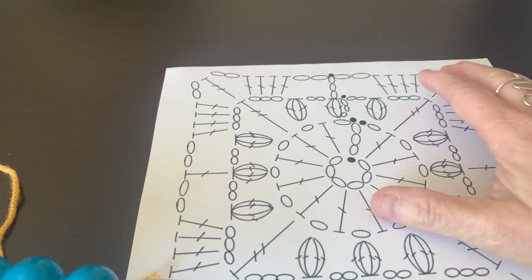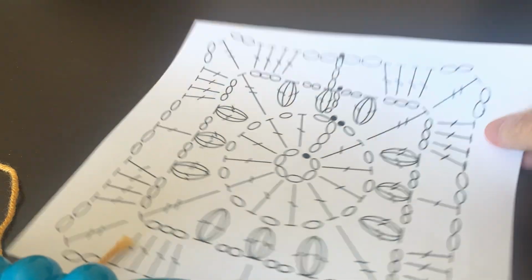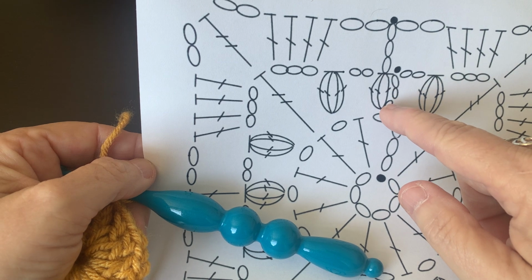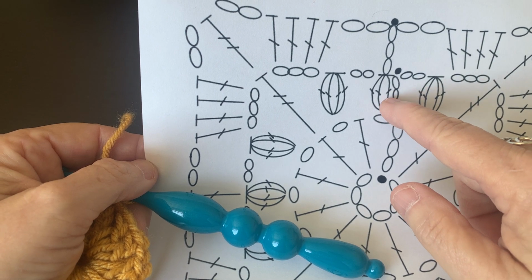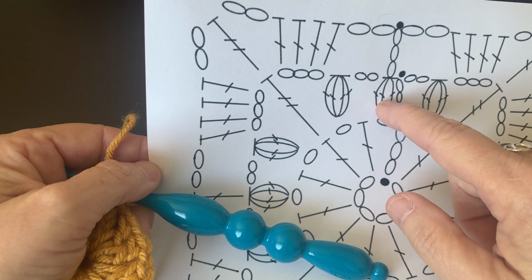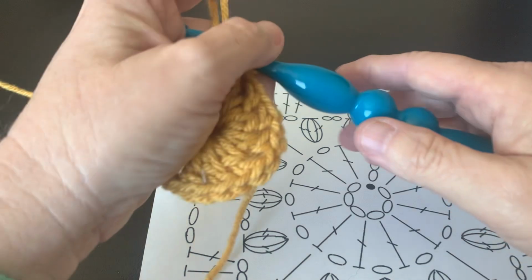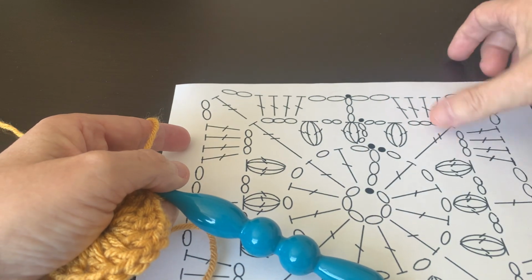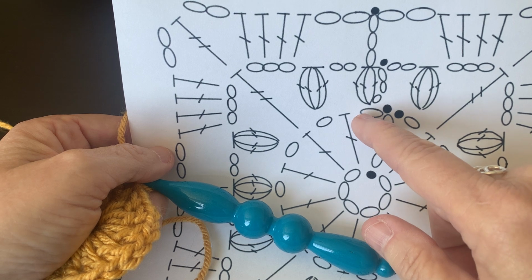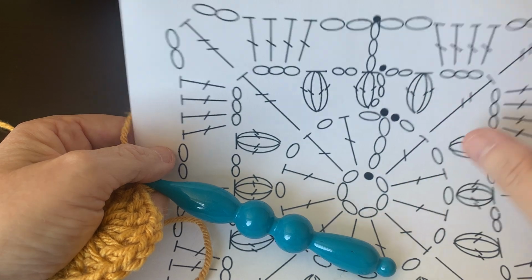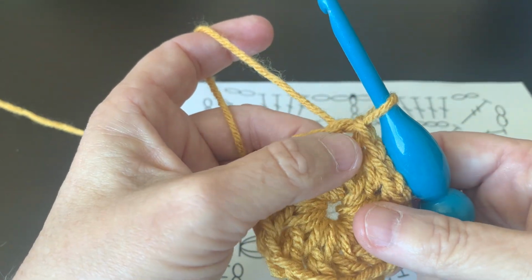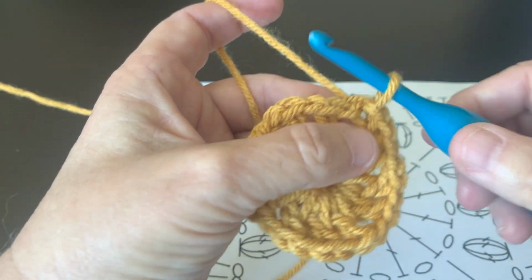So, what does it tell me to do next? Okay, it wants me to chain 3, and it wants me to make 1, 2, 3 double crochets, a double crochet cluster. So let's go ahead and see what that's going to do. And it's going to do right here in this. Where do you place that? You place that right here where this oval is. That's a chain. So in that chain 1 space, that's where you're going to work your cluster.